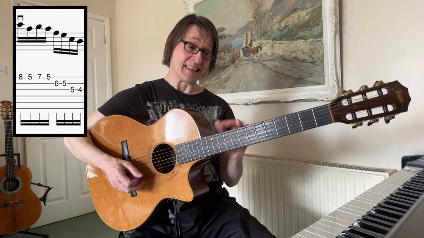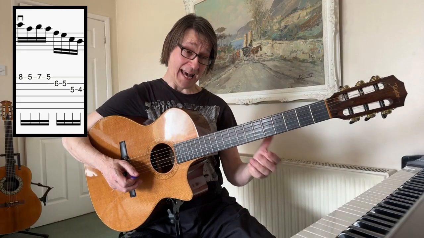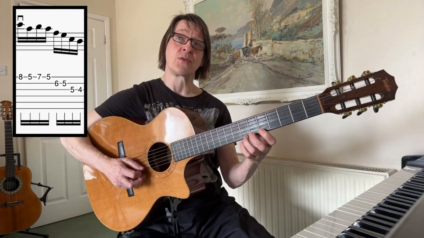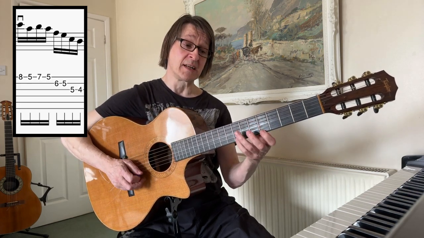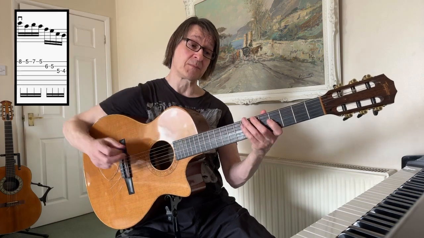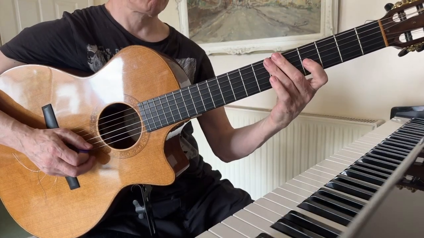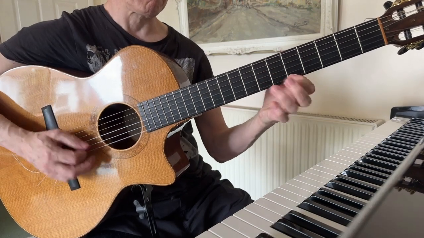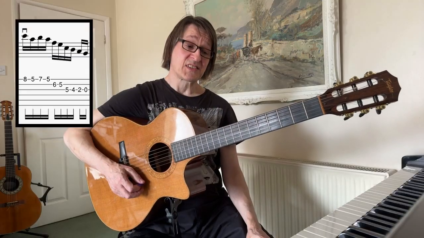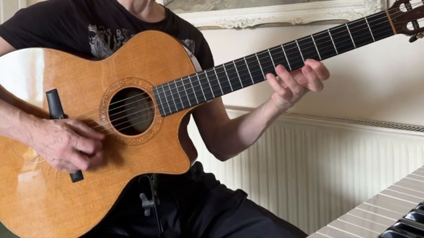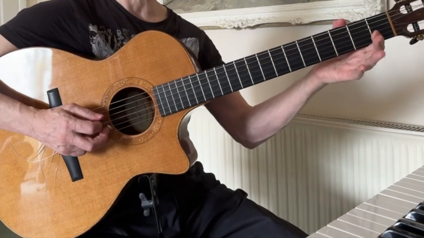Now we will extend this to the most common pattern, 8 notes. 1, 2, 3, 4, 5, 6, 7, 8, or 1 e and a, 2 e and a. So now let's extend this to a group of 10. 1, 2, 3, 4, 5, 6, 7, 8, 9, 10.